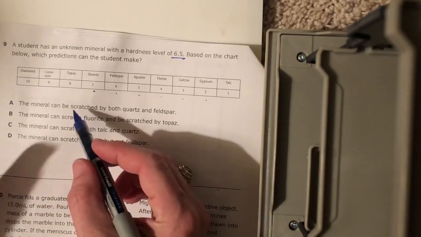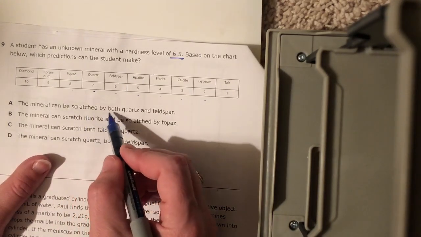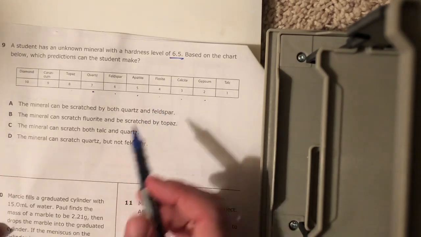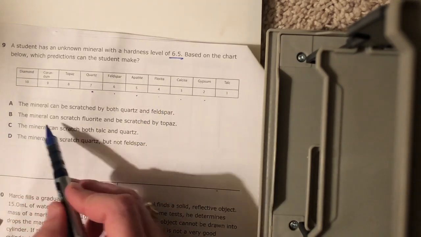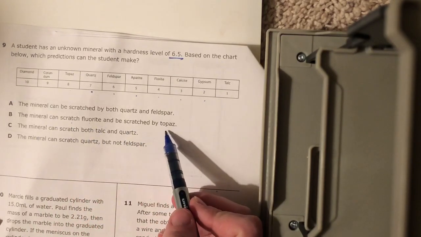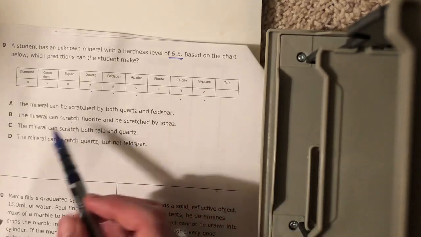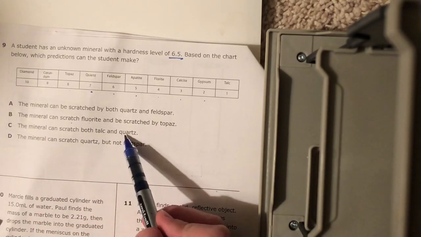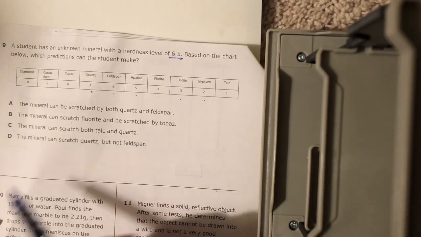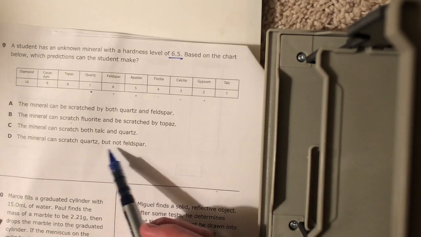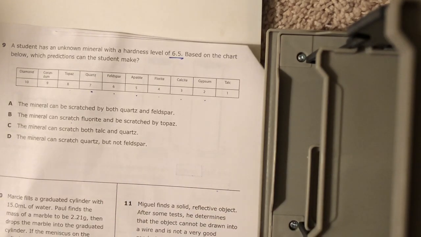And A says, the mineral can be scratched by both quartz and feldspar. B says, the mineral can scratch fluorite and be scratched by topaz. C says, the mineral can scratch both talc and quartz. And D says, the mineral can scratch quartz, but not feldspar.